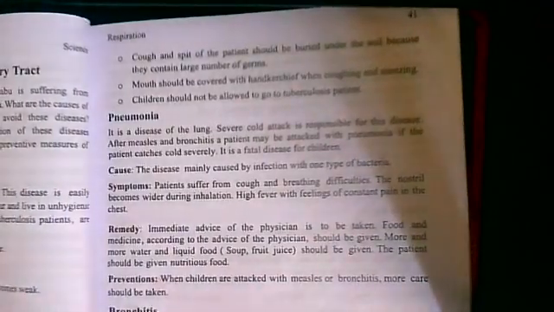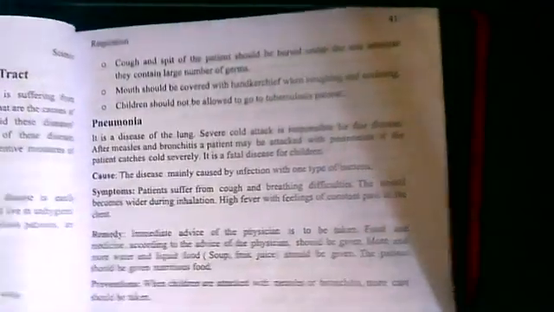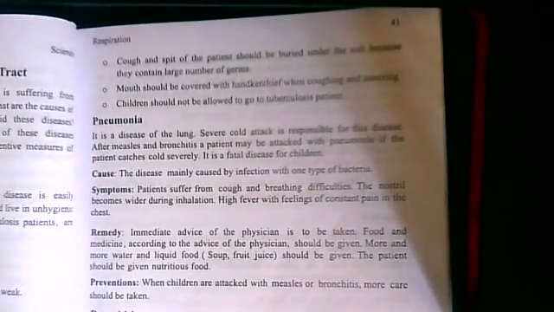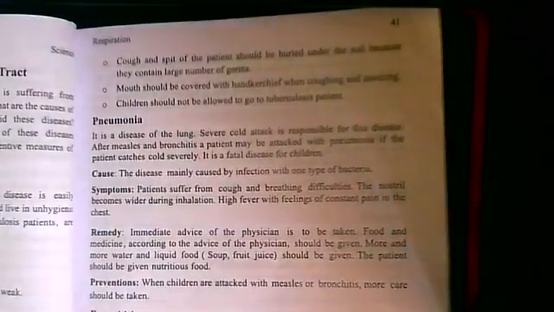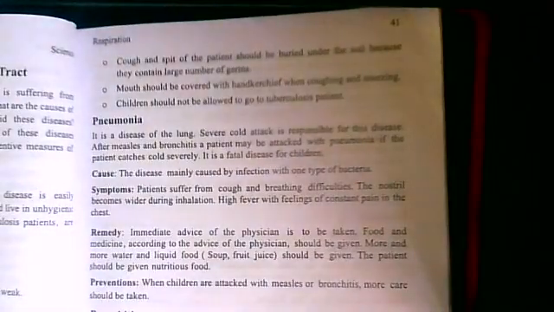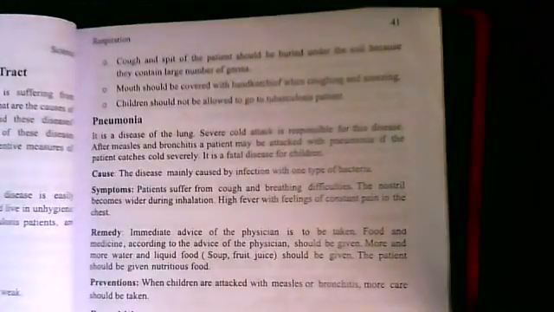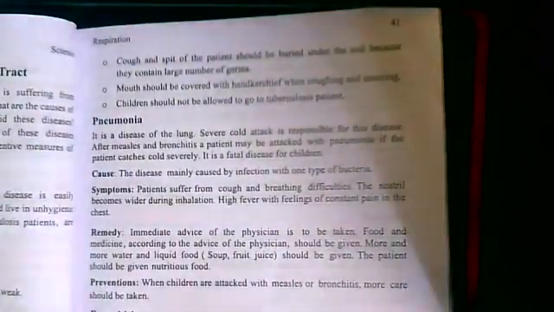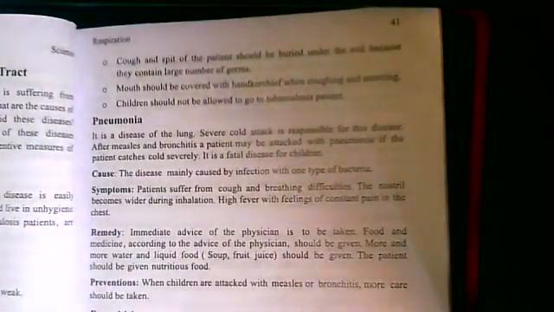Okay. Next one is pneumonia. It is a disease of the lung. Severe cold attack is responsible for this disease. After measles and bronchitis, a patient may be attacked with pneumonia. If the patient catches cold severely, it is a fatal disease for children. Cause: the disease is mainly caused by infection with one type of bacteria.